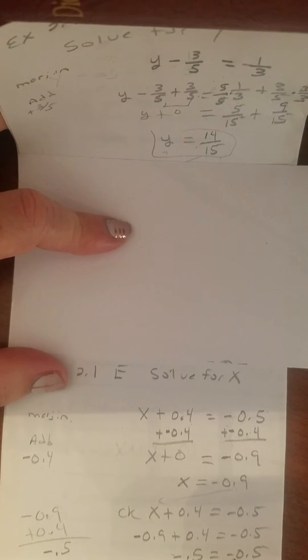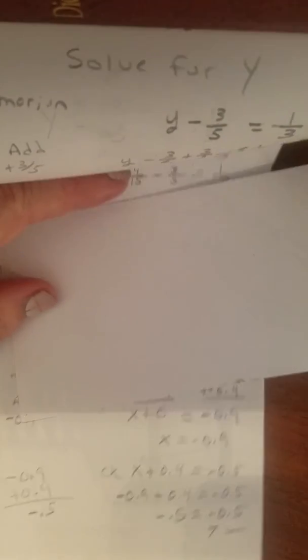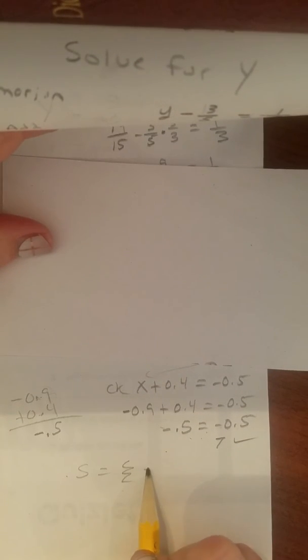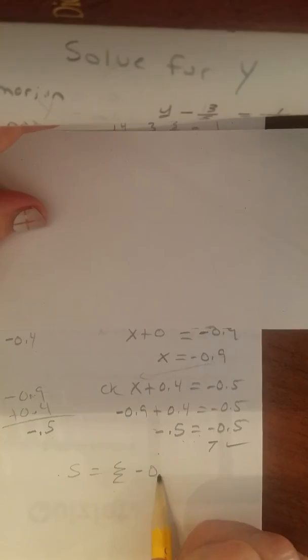Negative 0.5 is the same thing as negative 0.5. So this is true, so it checked out. So now your solution is negative 0.9. Okay, so don't let fractions and decimals deter you at all.